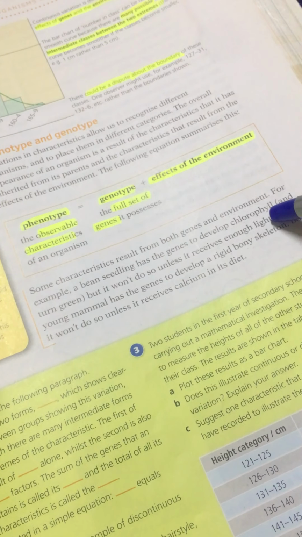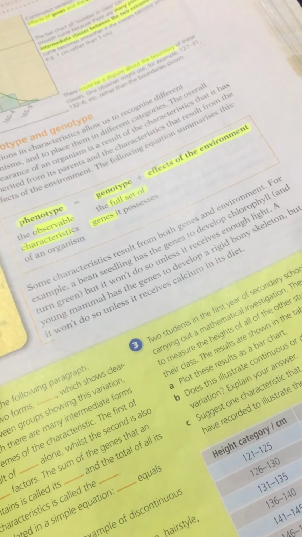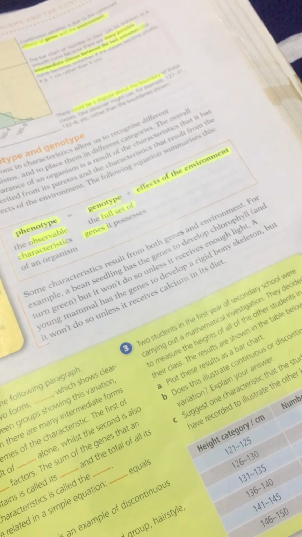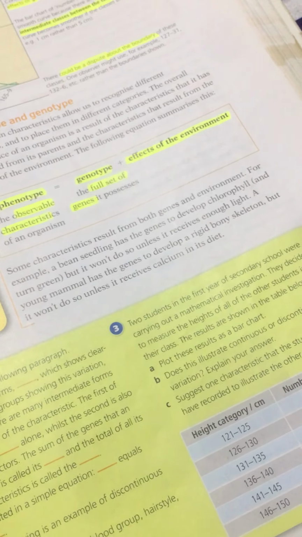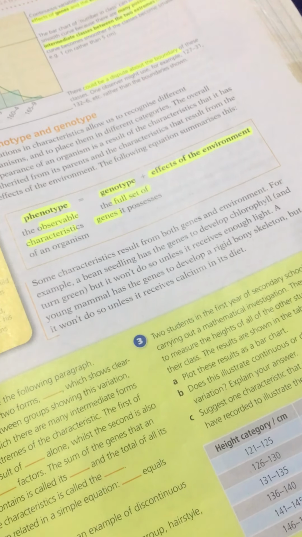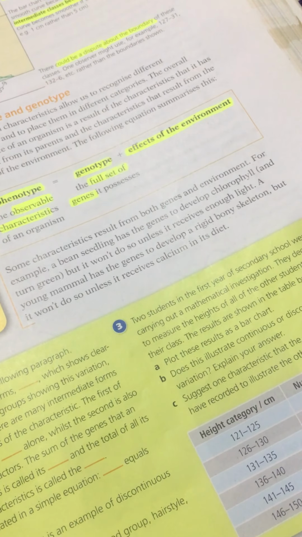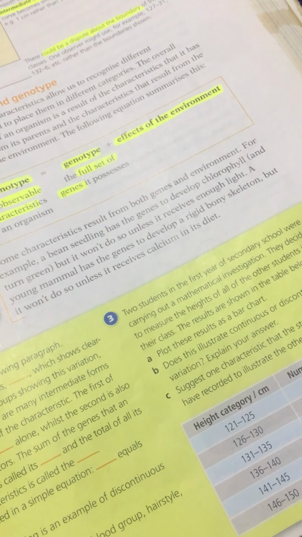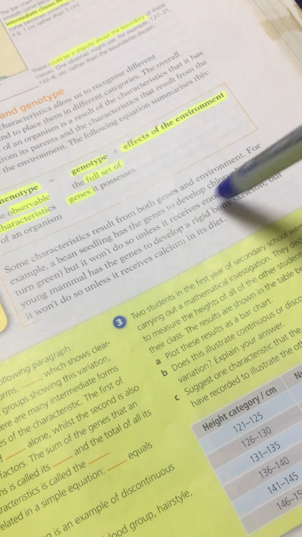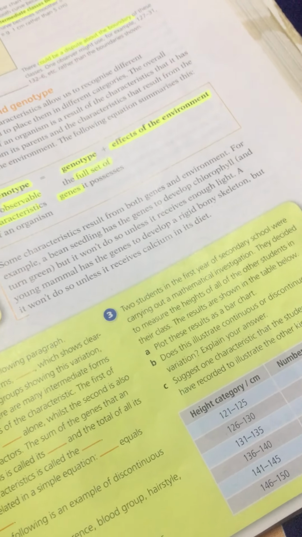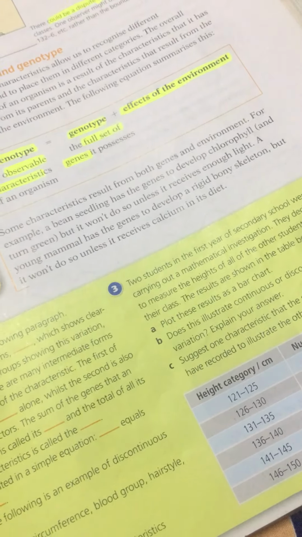Chlorophyll will turn the plant green. But it won't do so unless it receives enough light. Because we don't have enough light, the plant will not carry out photosynthesis and there will be no color.